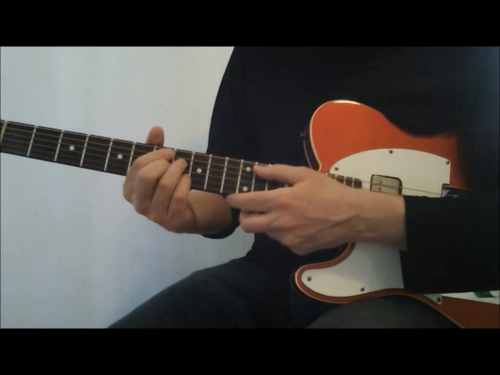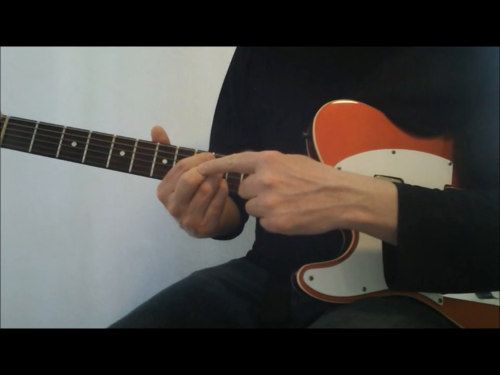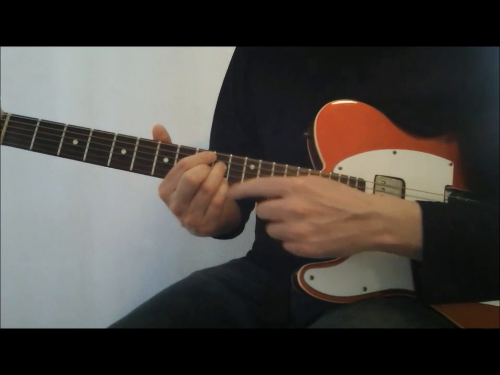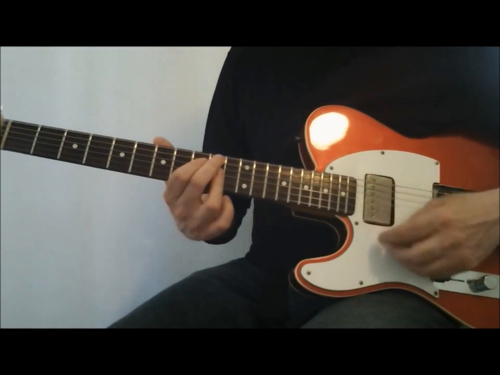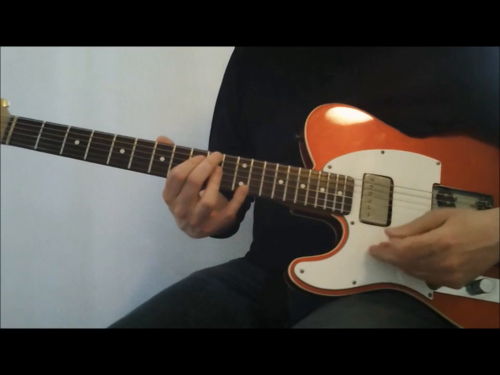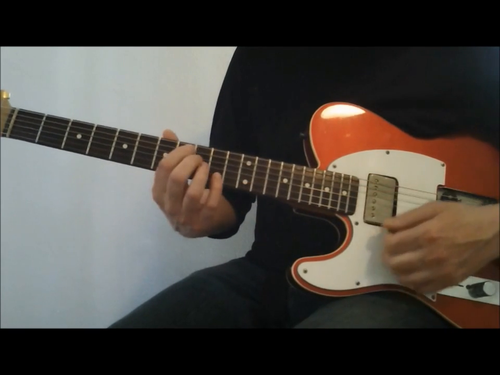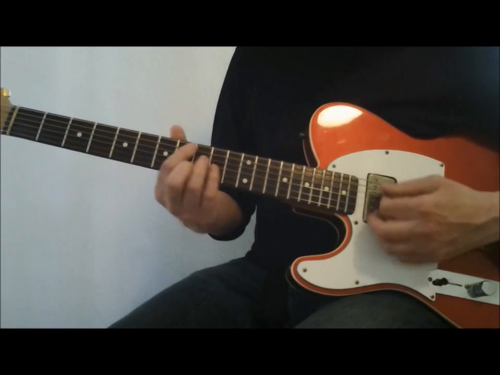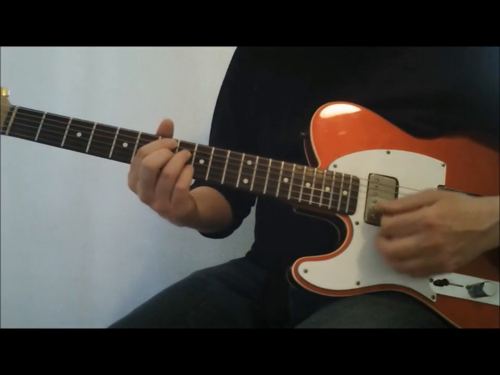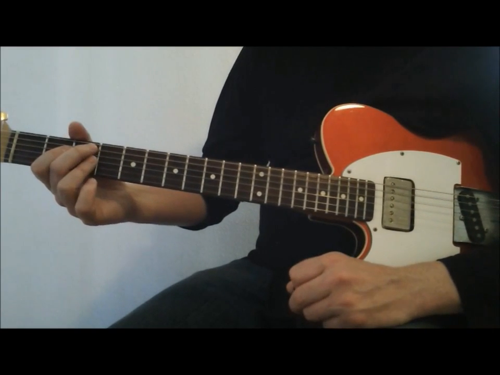To go to D, all we have to do is go up to this, which is F sharp, flat 7, 9th, and the 5th of D. So you can also put the 13th on a dominant 7 9th chord, like we did here. I'll backtrack for a second.